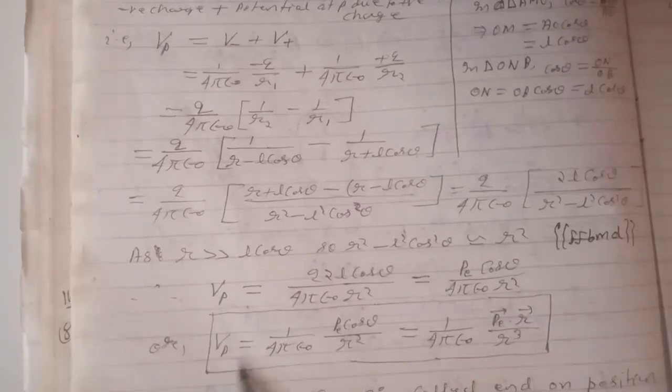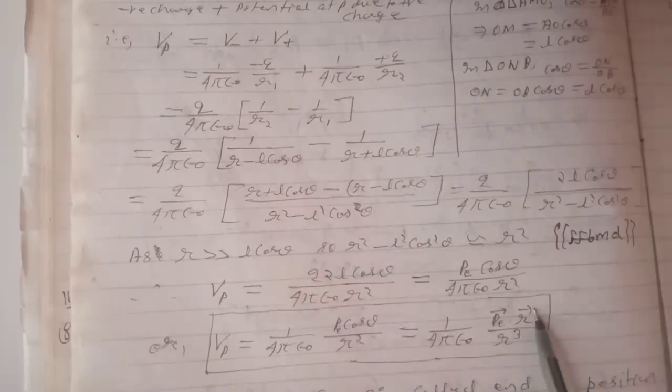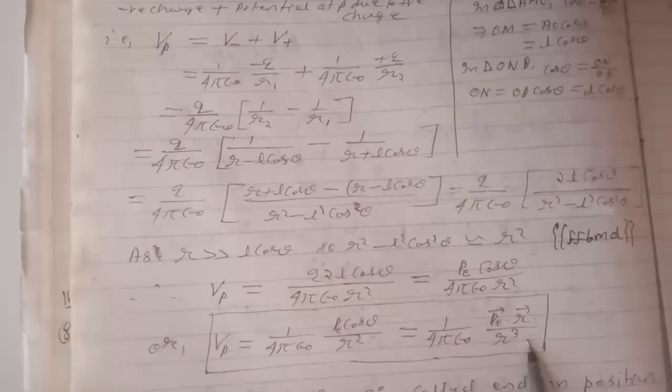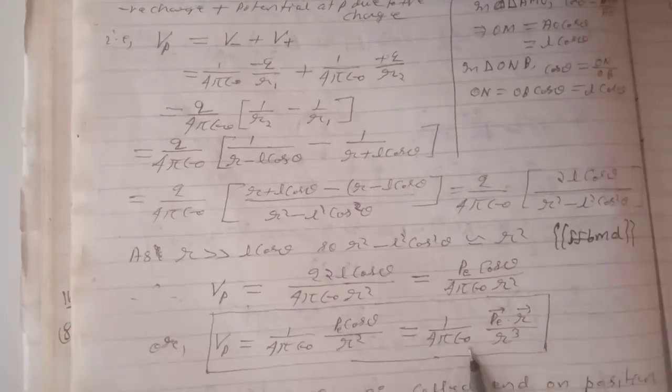So we have Vp, the potential at P, equals 1 by 4 pi epsilon naught p cos theta by r square, or 1 by 4 pi epsilon naught p dot r vector by r cube. This is in the vector form of p, because this also represents a scalar.